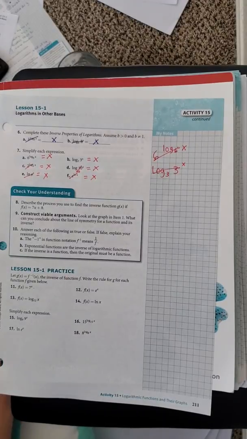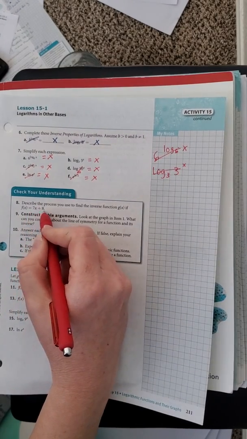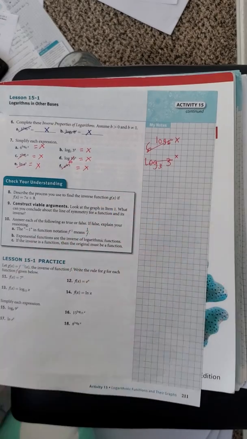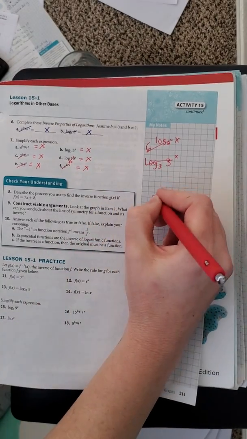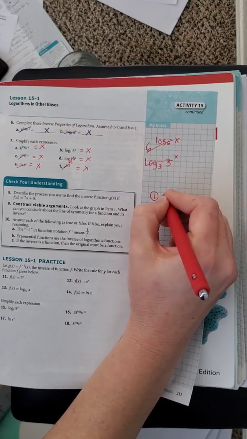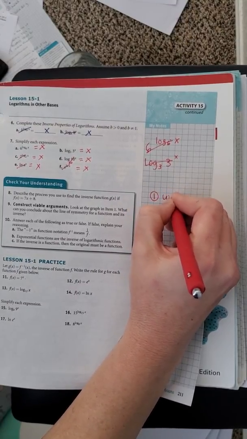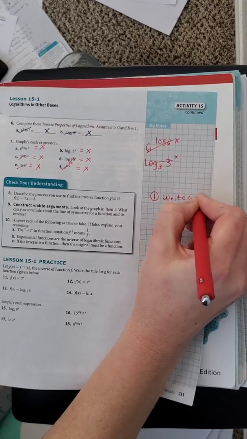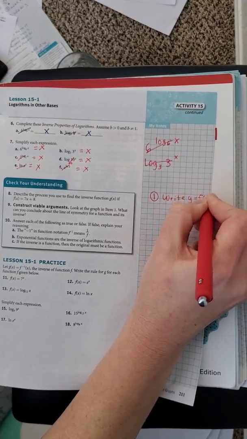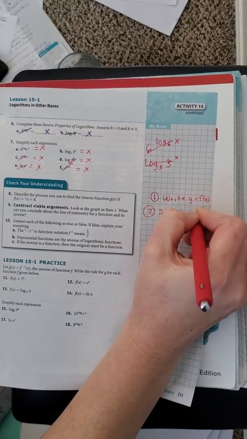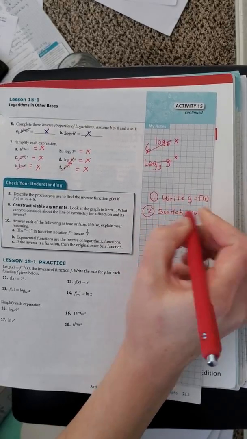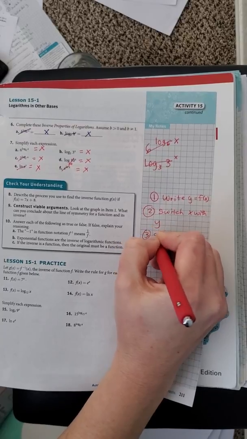It says describe the process you use to find the inverse function g of x if f of x equals 7x plus 8. Okay, so this is kind of a review. Describe the process. I'm going to say it for the 8 millionth time. Number 1, rewrite as y equals f of x. Number 2, switch x with y. And number 3, solve for y.